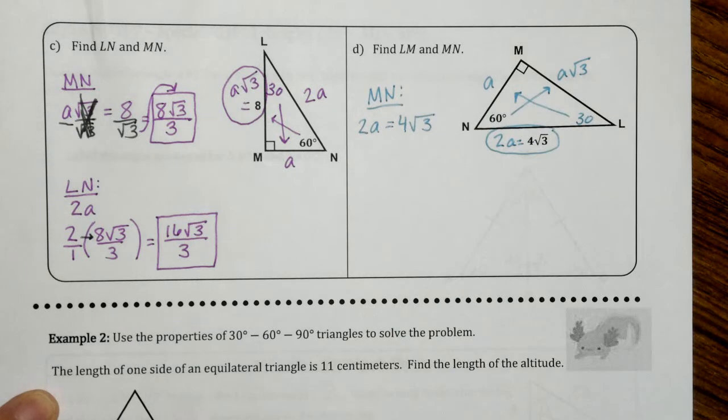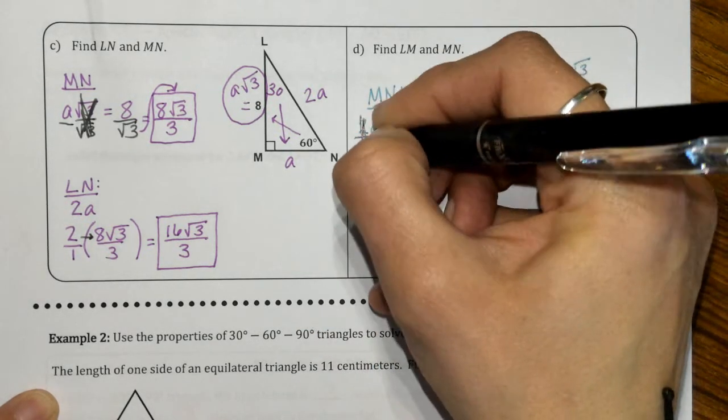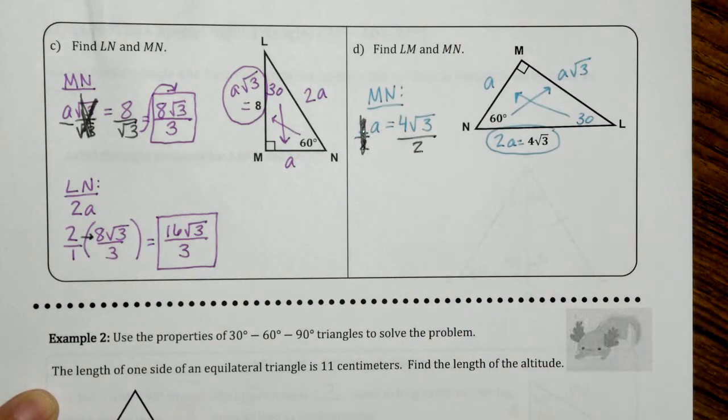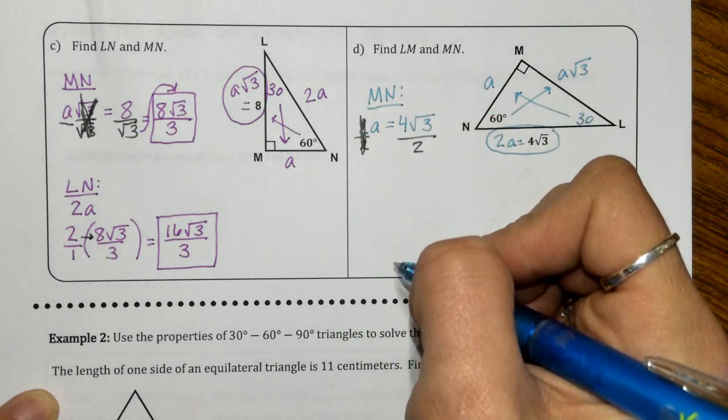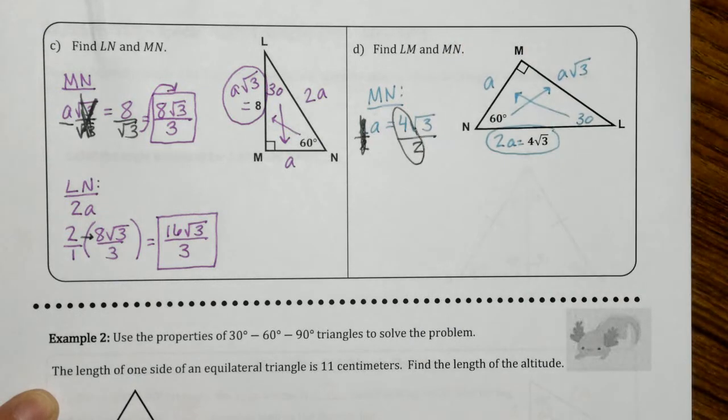And we need to get rid of the 2 in front of the a. So just as if it was 2x equals 4, we're going to divide both sides by that 2. So the 2's cancel, and all we have left is that a. But here we also need to see that we can simplify this.